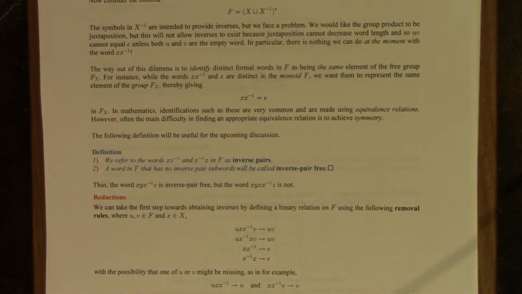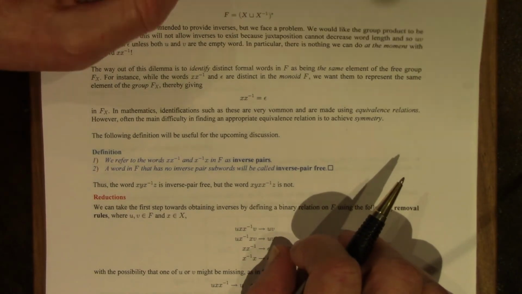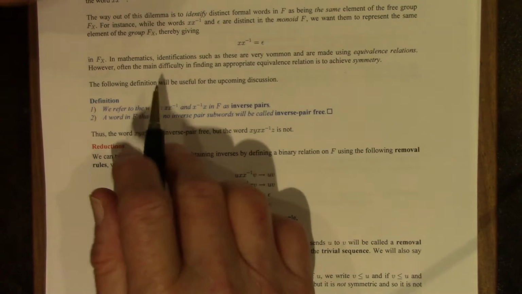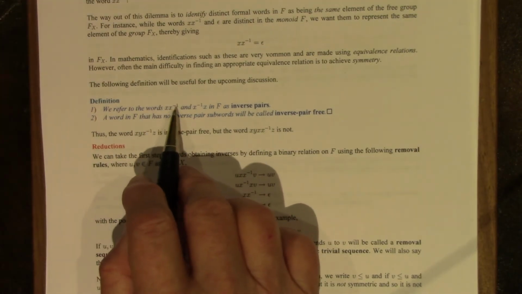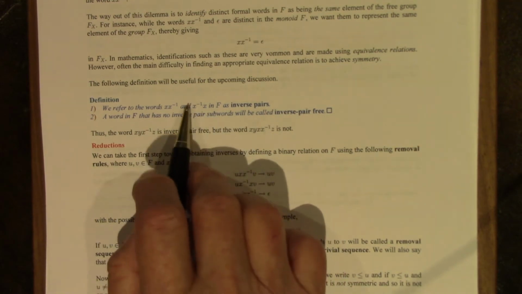In mathematics, the way you make identifications, which you do quite often, is to use equivalence relations, because they are a generalization of equality. They have the three properties that equality has. This definition is going to come in quite handy in our discussion here.